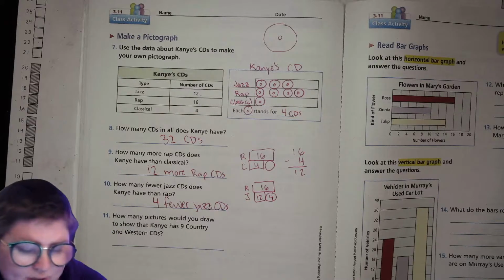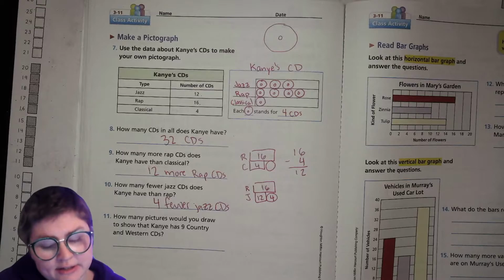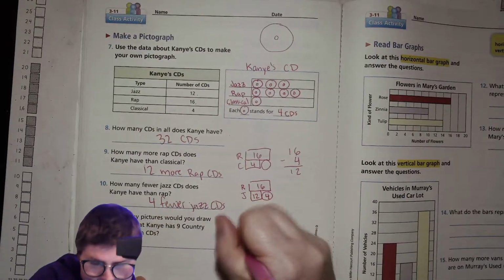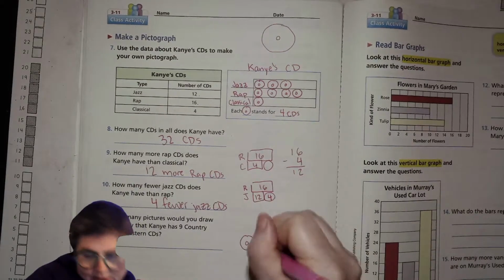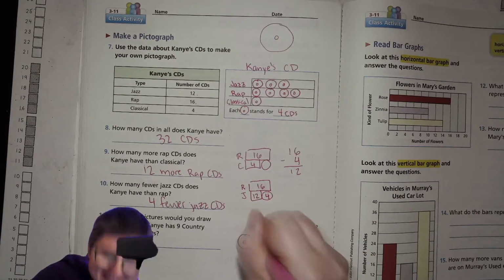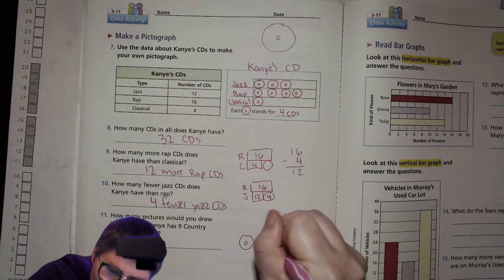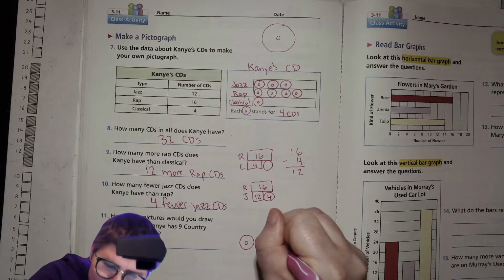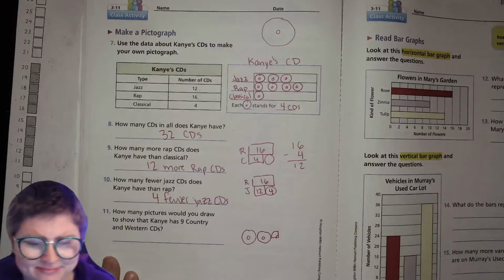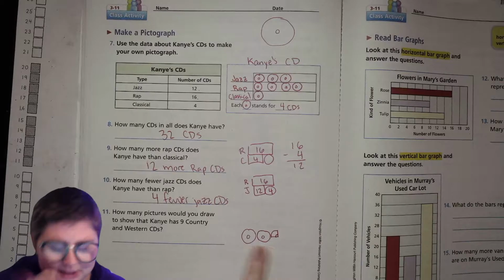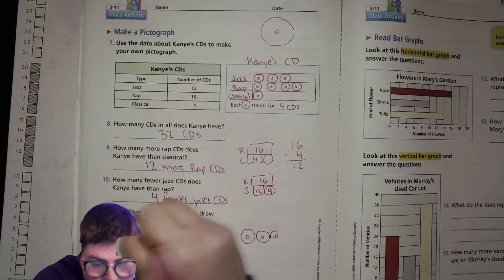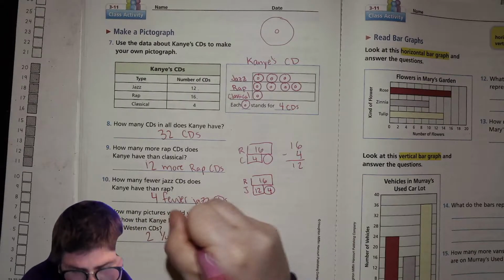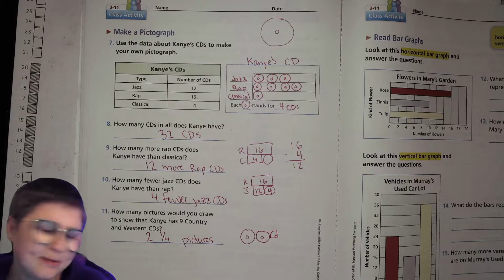And then how many pictures would you draw to show that Kanye had 9 country and western CDs? So if each one was 4, like we did here, if I did 1 CD, that's 4. 2 CDs, that's 8. And then a third one, I'm going to do a quarter of it to just represent 1. Okay? So that would be 2 and 1/4 pictures.